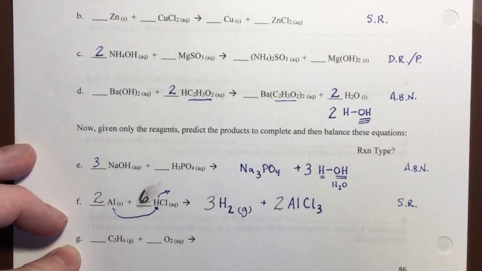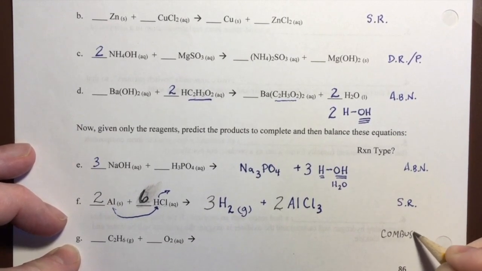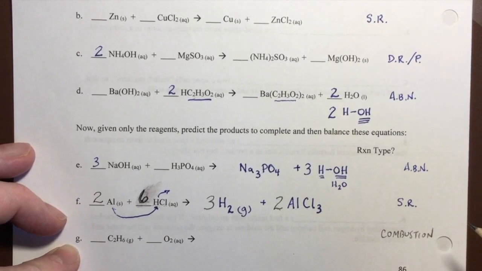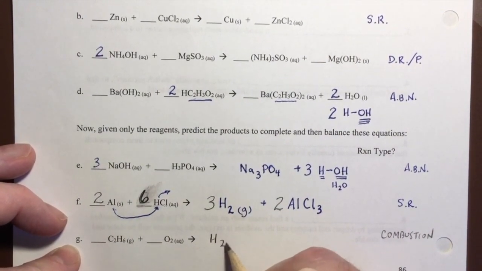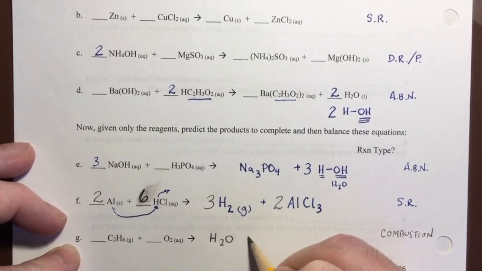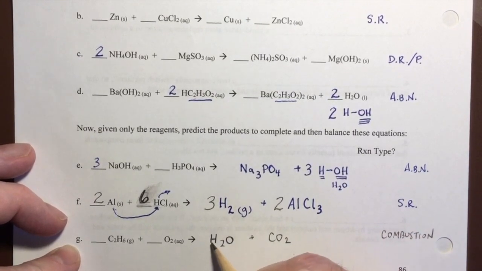All right, moving on. We've got one more equation to do, and this looks an awful lot like a combustion reaction. I have a hydrocarbon reacting with oxygen, and so almost certainly this is a combustion reaction. And we know in our combustion reactions I generate H2O and CO2, hot water and carbon dioxide.